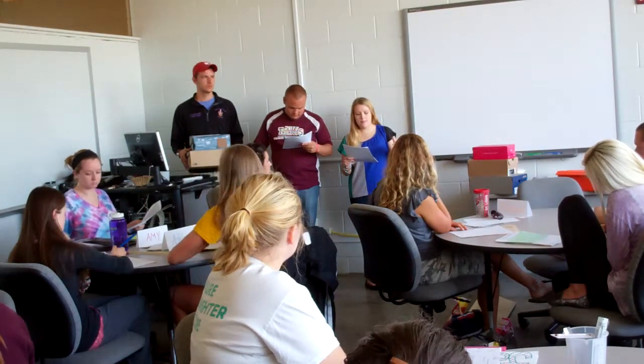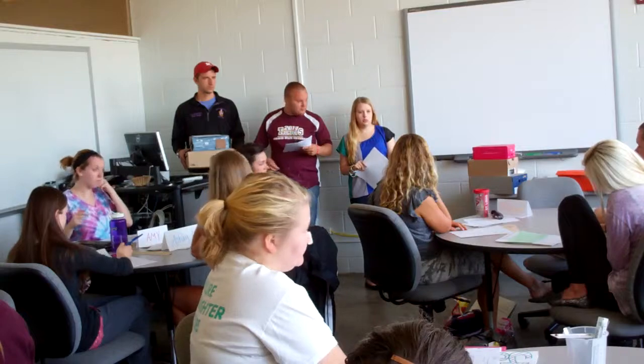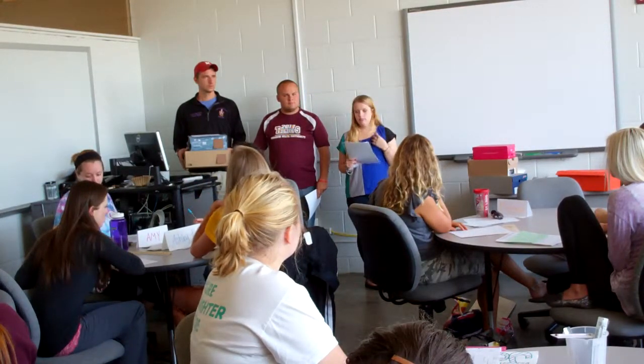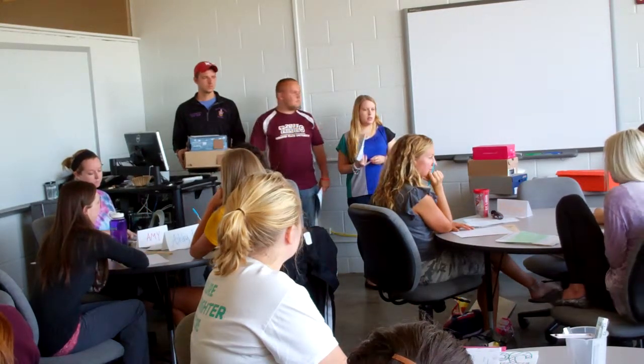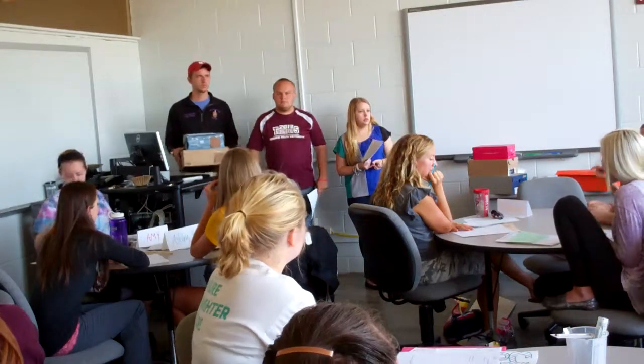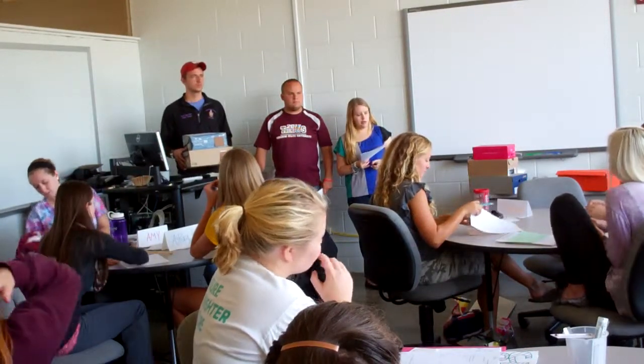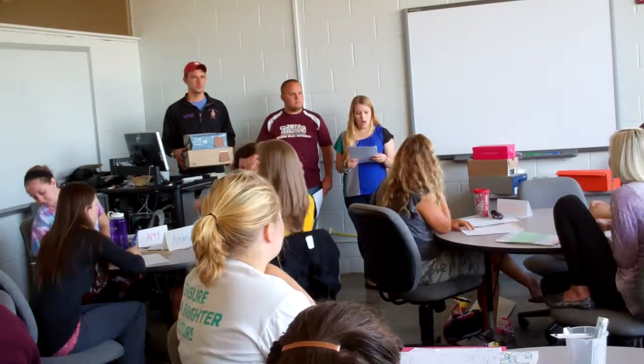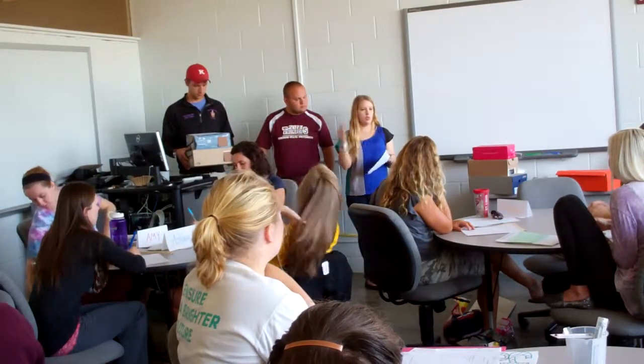So, how is a map different than a globe? It's flat. Flat. Okay. Anything else? A map can be more specific. Okay. How? Be more specific. Like it will show you the tiny little town, and a globe is just like countries and bodies of water. Okay.